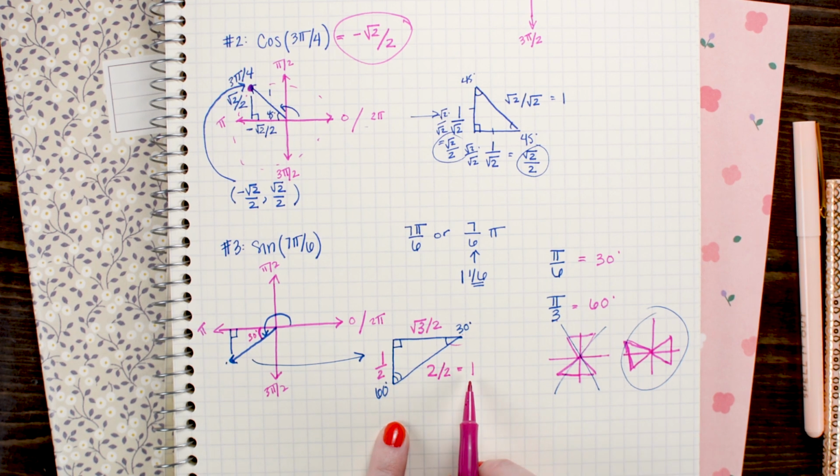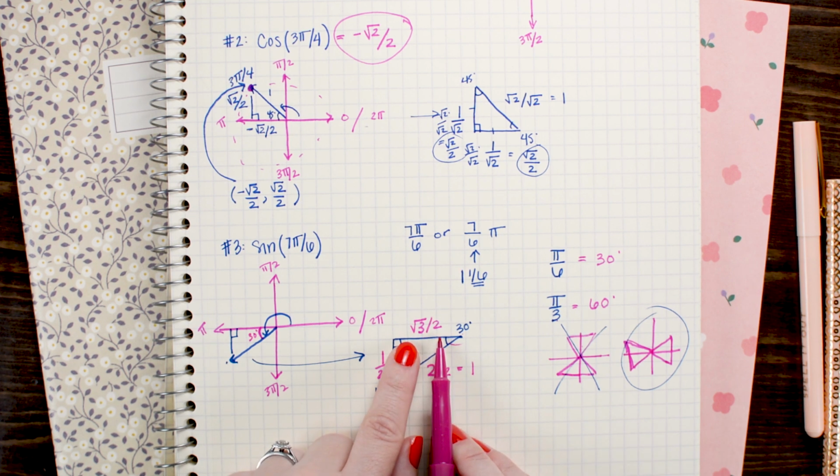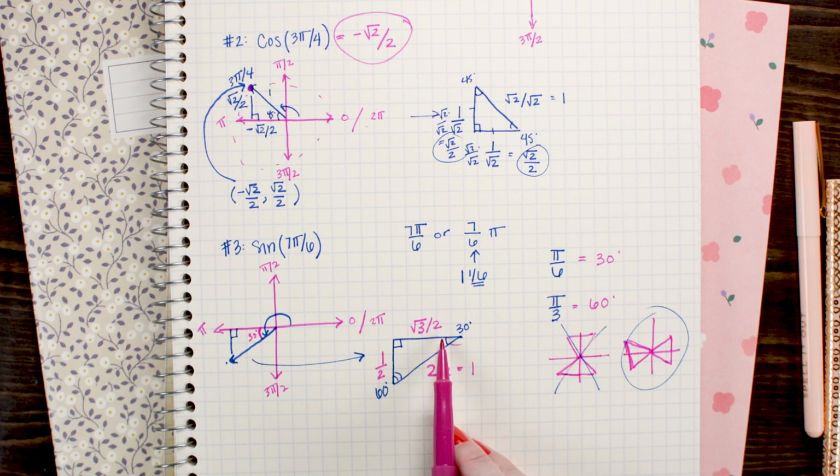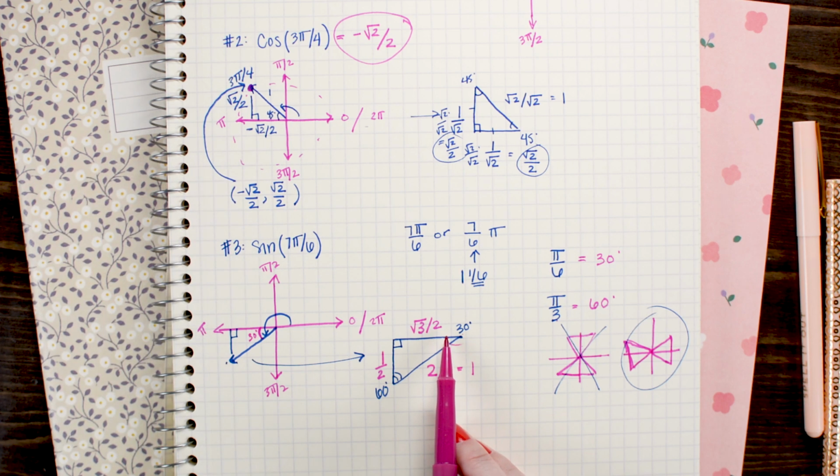So 2 divided by 2 equals 1. My other side lengths are going to be 1/2 and square root 3 over 2. Again, you'll be working with a lot of 30, 60, 90-degree triangles when you're constructing the unit circle and evaluating trig functions from the unit circle. So these numbers will become very familiar to you.